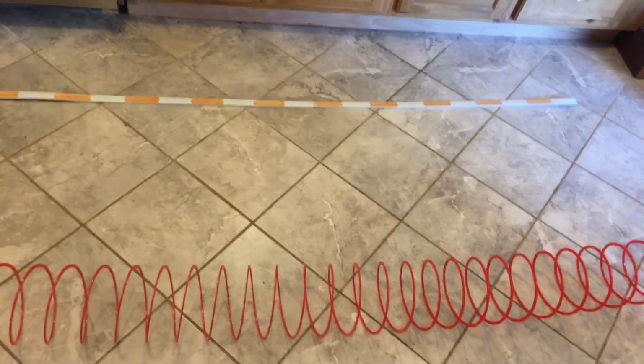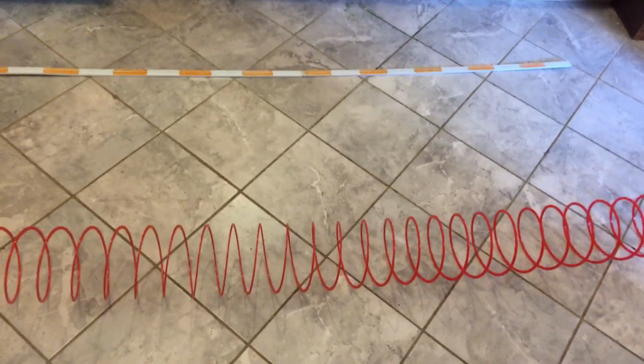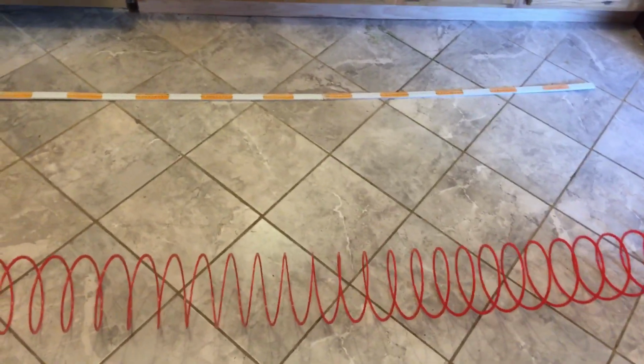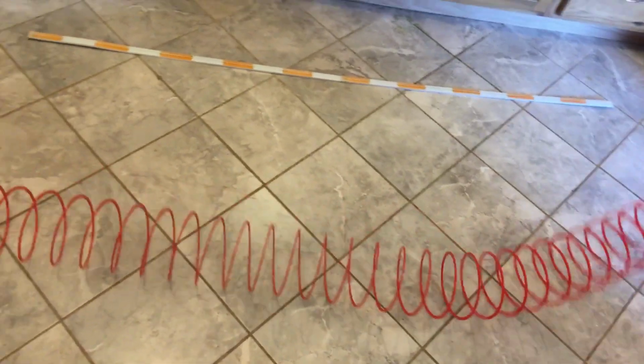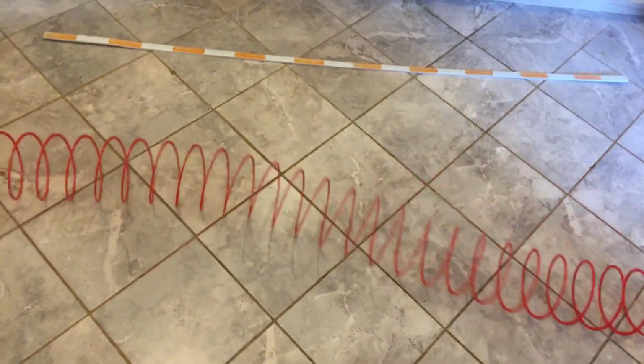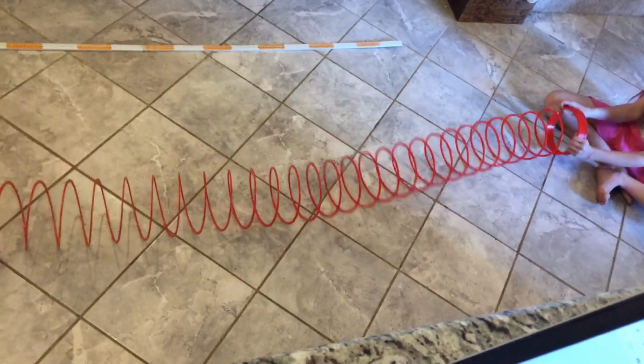Okay, now I want you guys to see if you can make, let's do this one at a time. Taylor, give me those wave pulses, just a series of transverse waves. Okay, keep on going with a series of transverse waves. Okay, now I want you to try to make the wavelength smaller. Make those waves closer together. How can we do that?